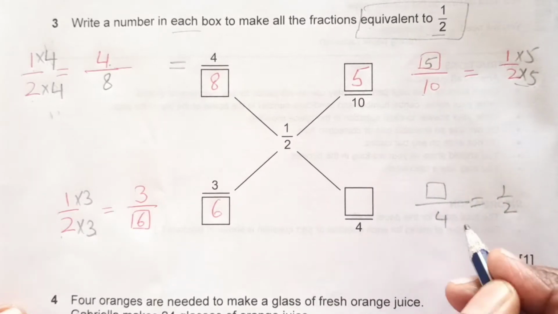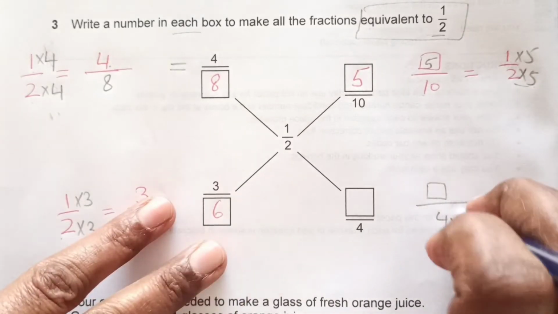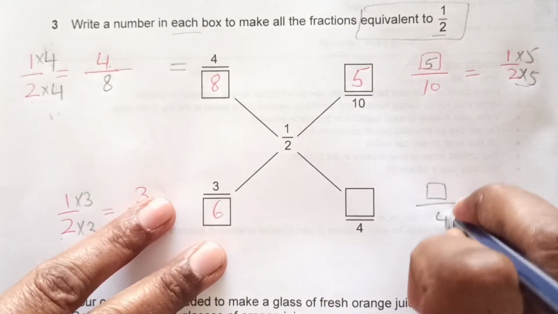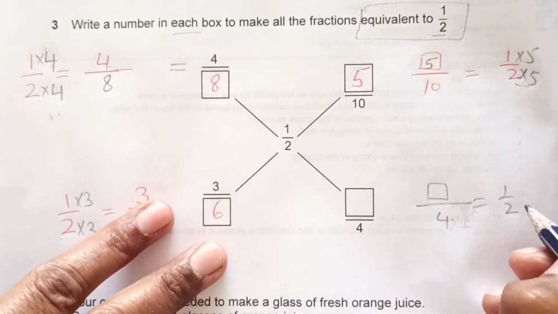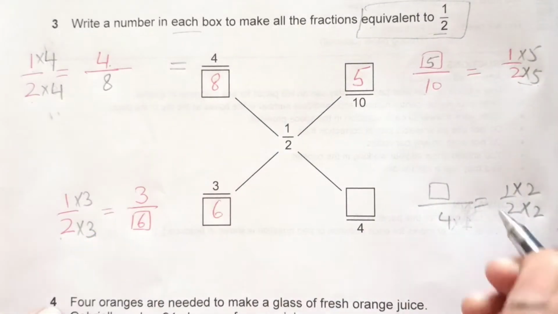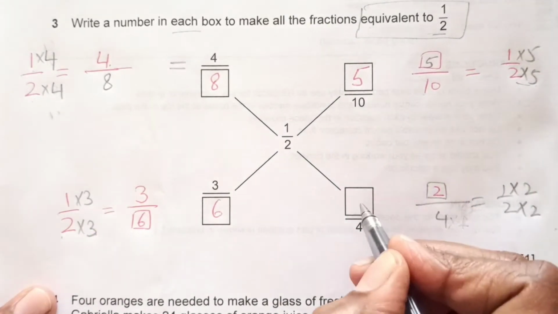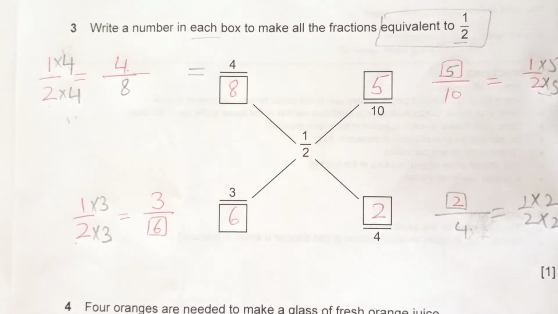From 2 to make 4 we multiply by 2, so here times 2 as well. This will become 2 over 4. So this is how you can complete it by doing calculations one by one. Let's move to the next question.